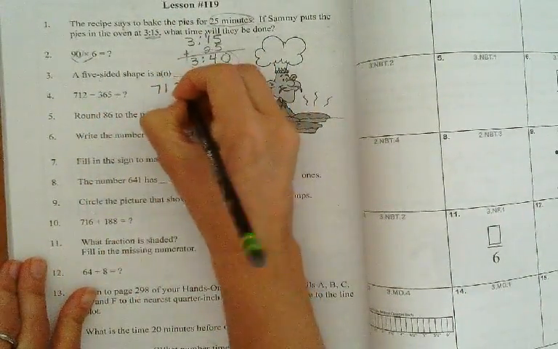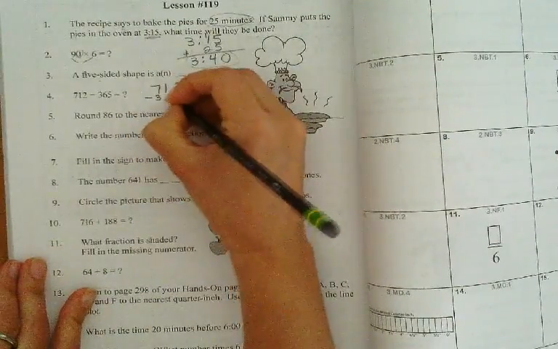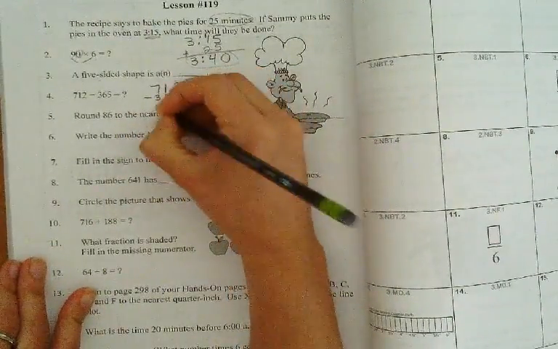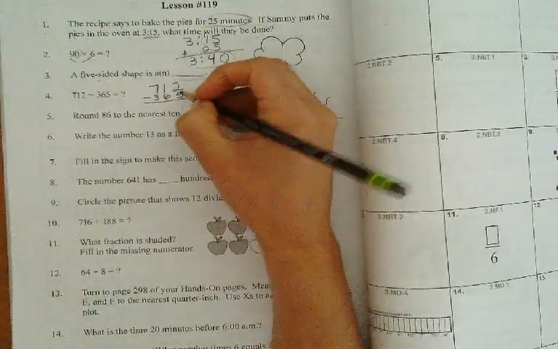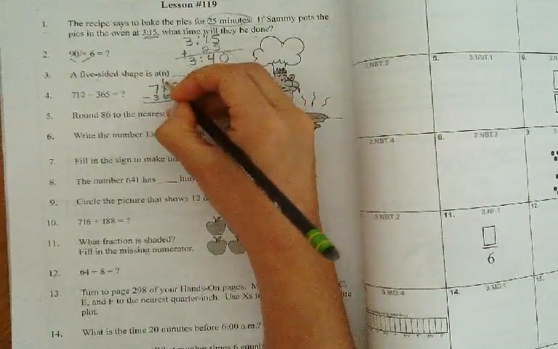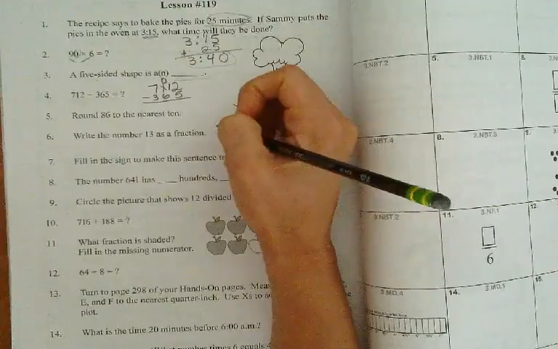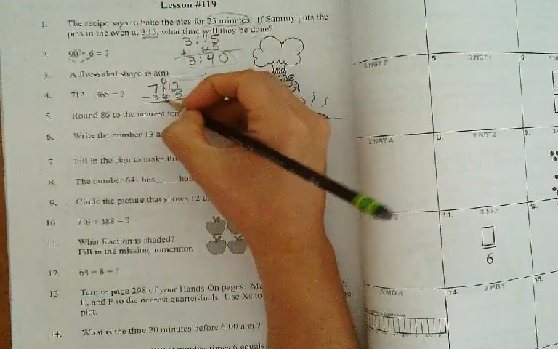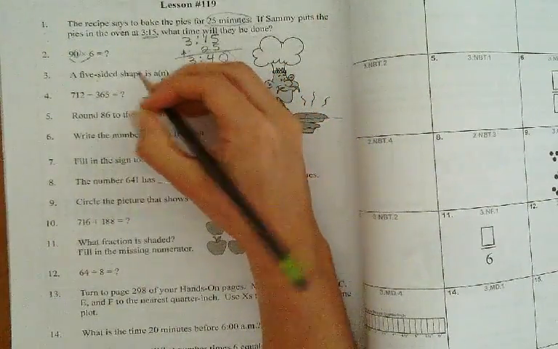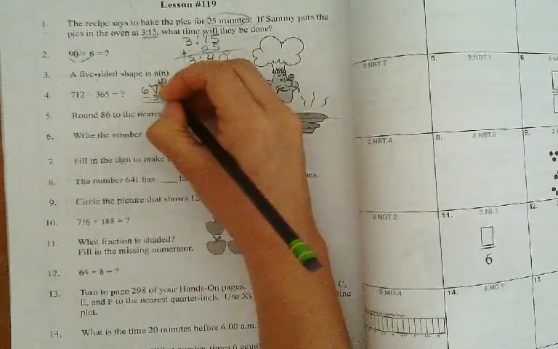4, 712 take away 365. Make sure that when you're setting this up that all the numbers line up. I'm going to have to borrow. This becomes a 0. This is now 12. 0 is less than 6, so I need to borrow from the 7, making this a 6, and this now a 10.